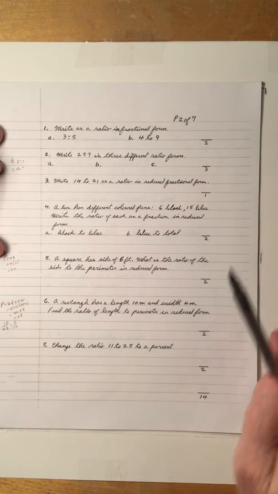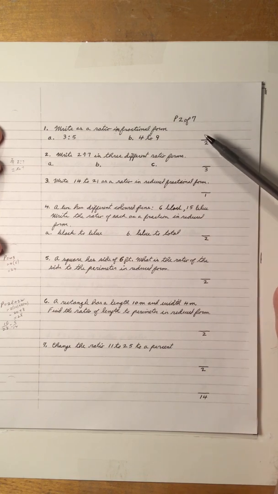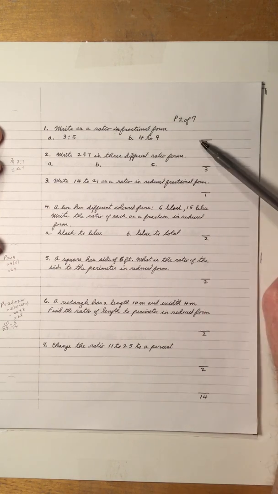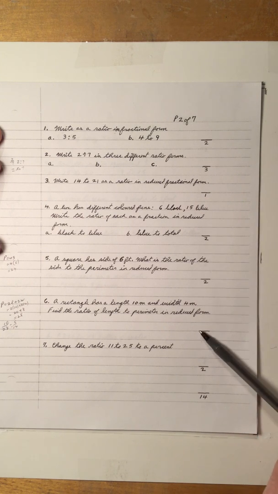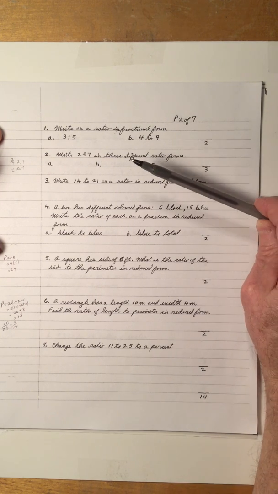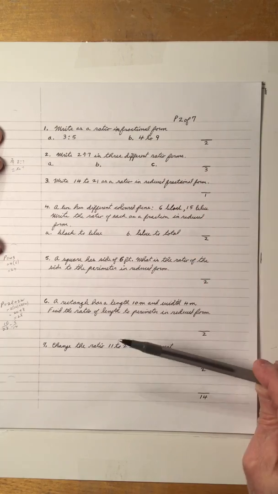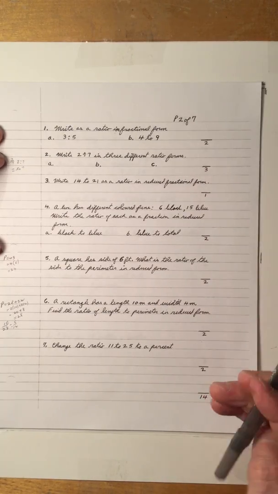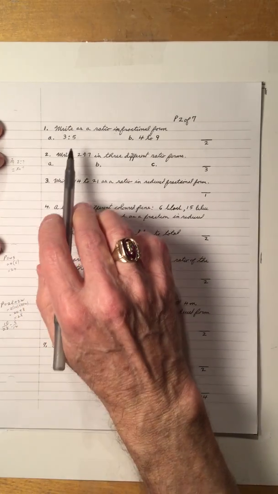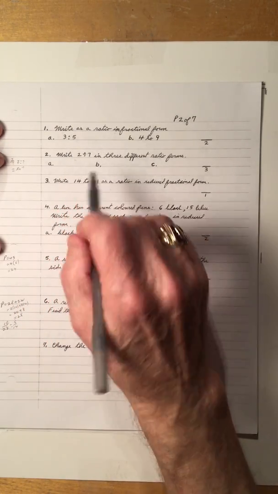Page 2. What you should do now is work these out. These are the numbers right. Put the number above each of these each time you get the question right. So pause your video, work this page out, and when you get it done, press play and get all your answers. Number 1, write as a ratio in fractional form.